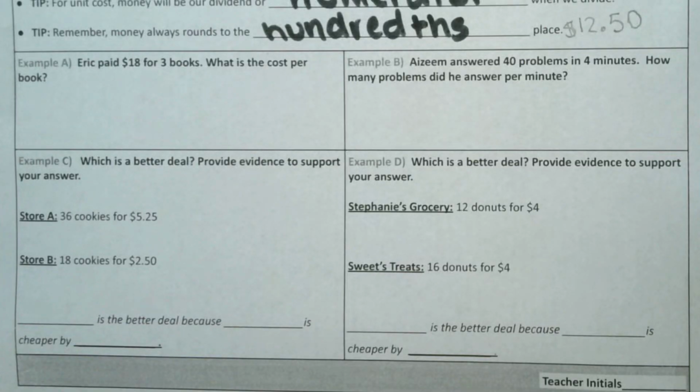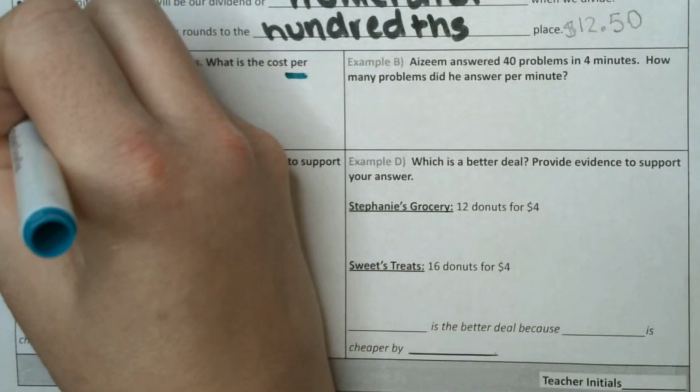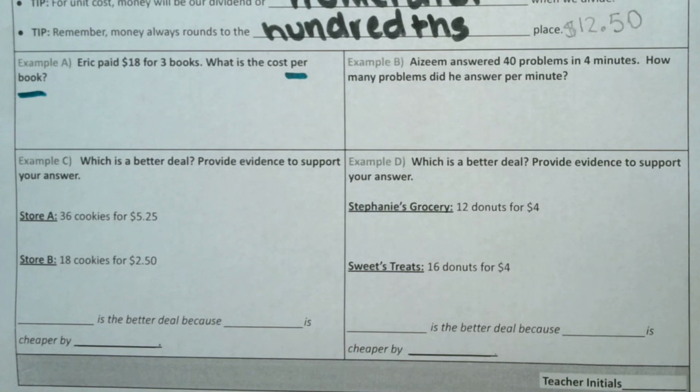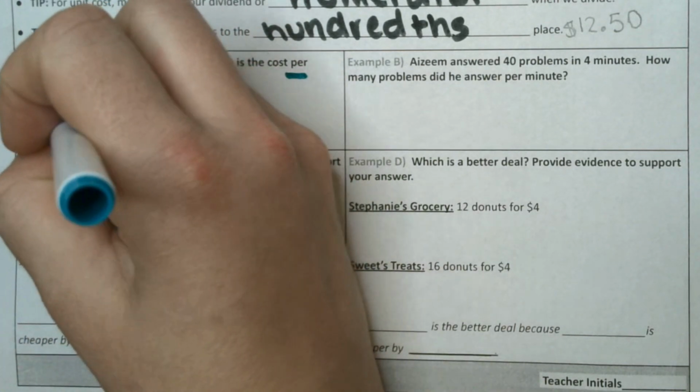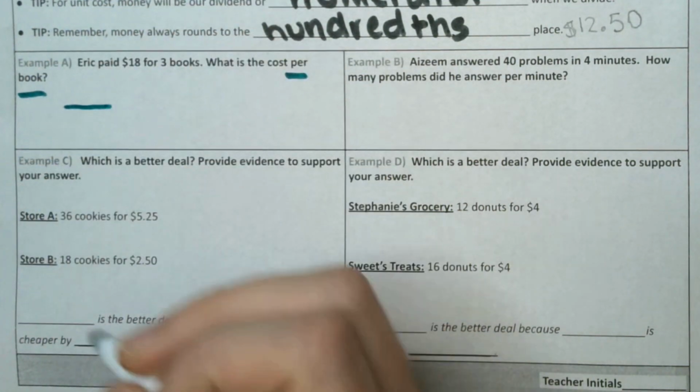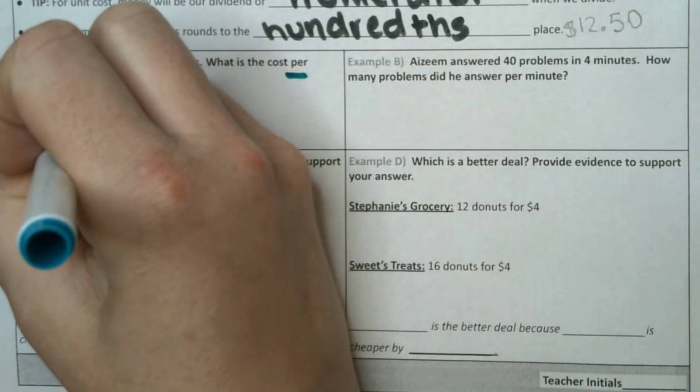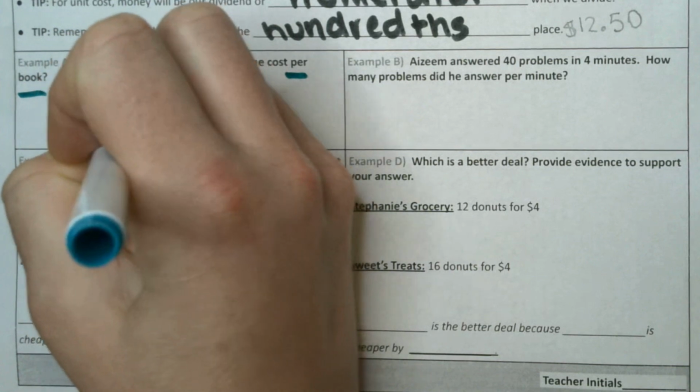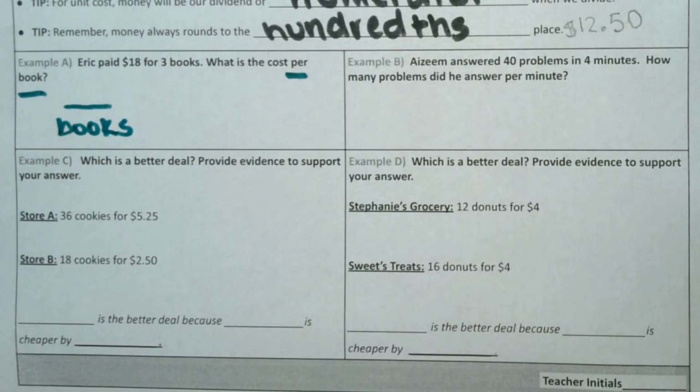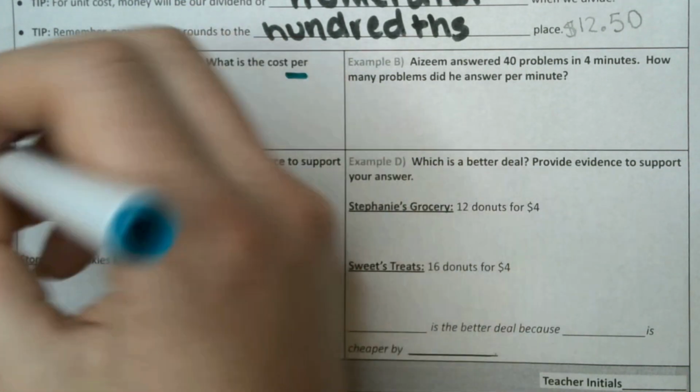Okay, I'm going to do example A with you and then have you practice example B on your own. Example A says, Eric paid $18 for 3 books. What is the cost per book? So this question is asking how much it costs for one book. So since that's what we want one of, when we divide, books is going to be on our denominator. It's going to be our second number when we divide.